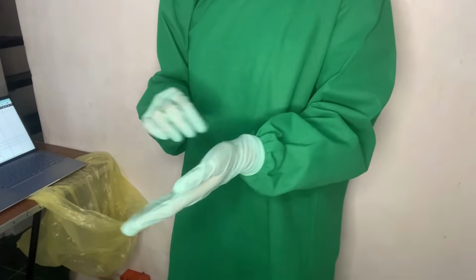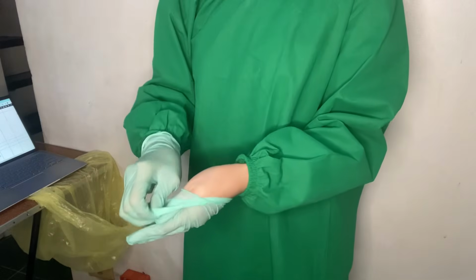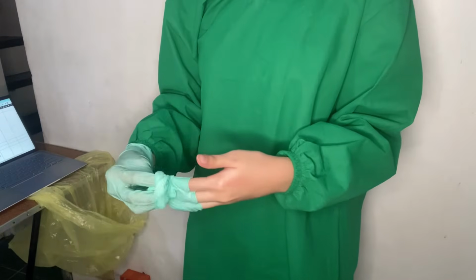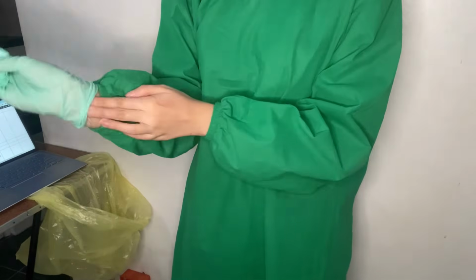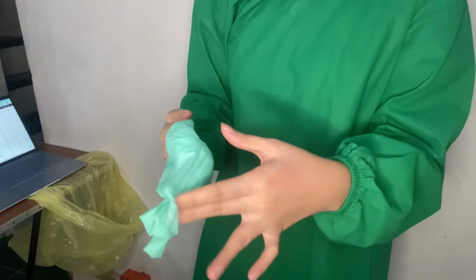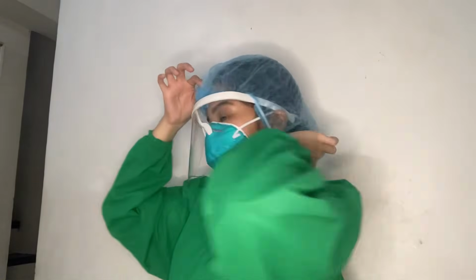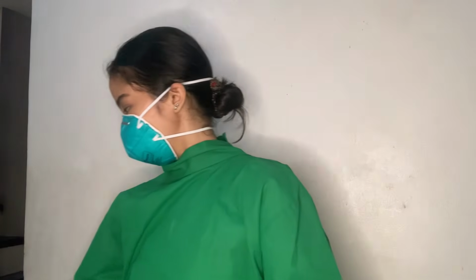Before leaving the room, make sure to remove the gloves and dispose. Grasp and pull the glove away from the hand. Slide 1 or 2 fingers of the bare hand inside the wrist of the gloved hand, then dispose the gloves in the yellow bin. Now we're going to remove and discard our bouffant cap. Then we're going to remove our goggles or face shields.